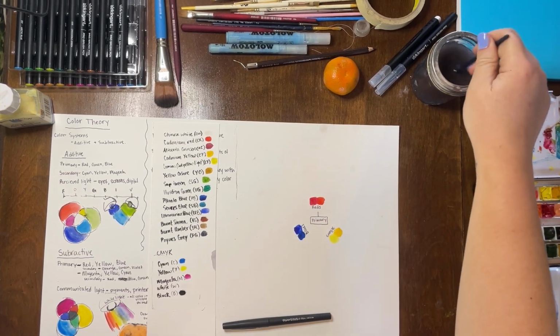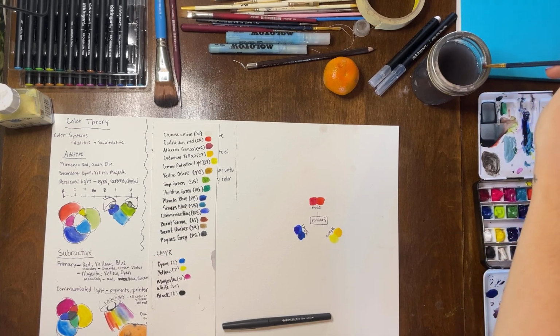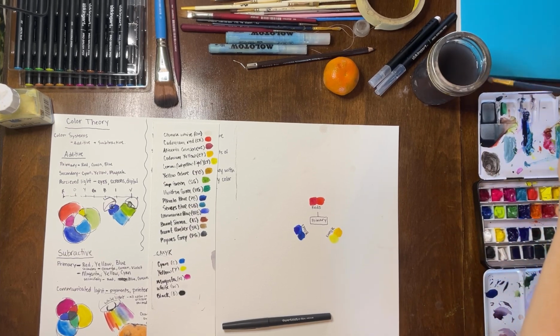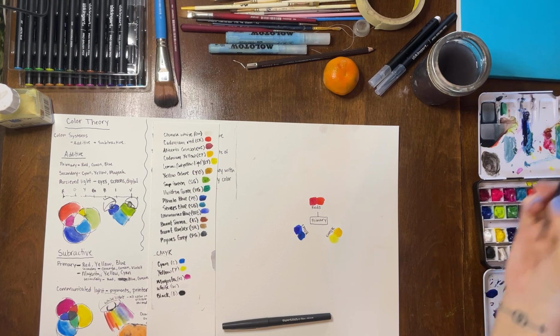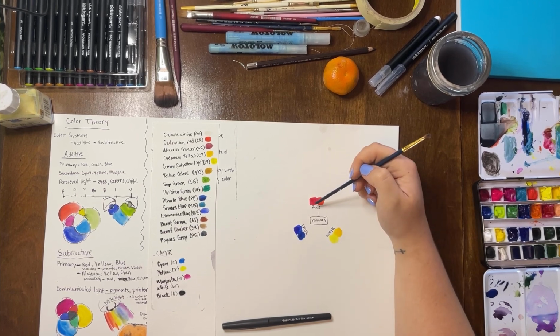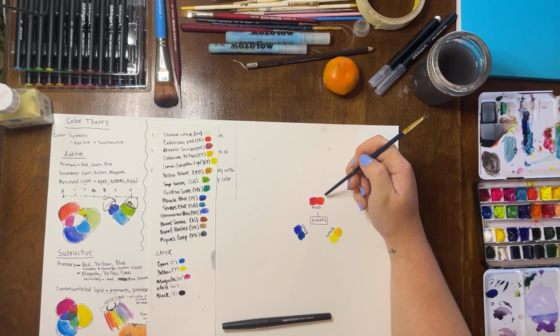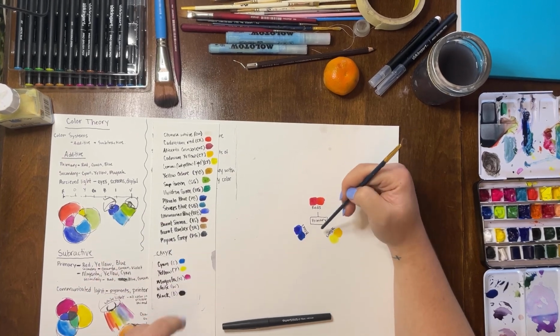And this placement is important as we're going to start talking about temperature later, because I want you to pay attention to it. As we've already talked about, these aren't going to be the purest primary colors. These are not the magenta, cyan, and yellow.